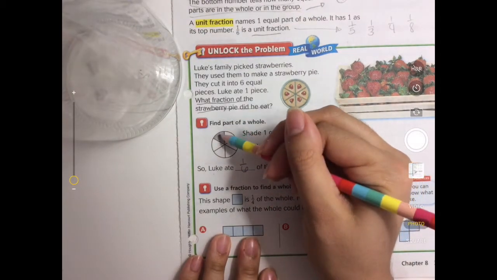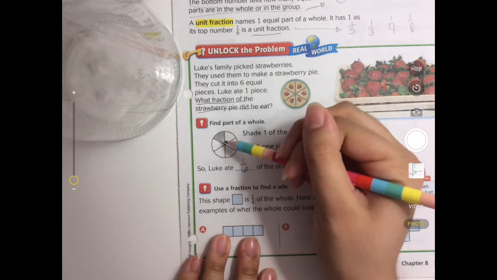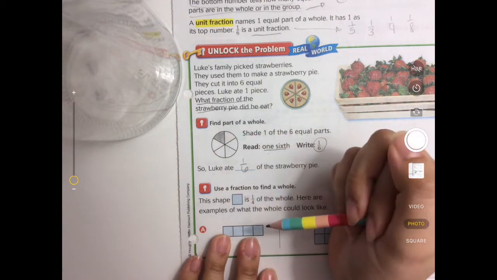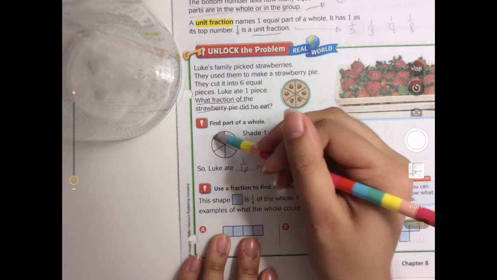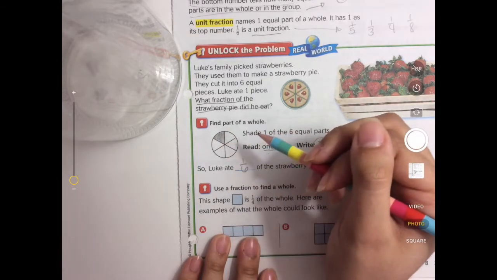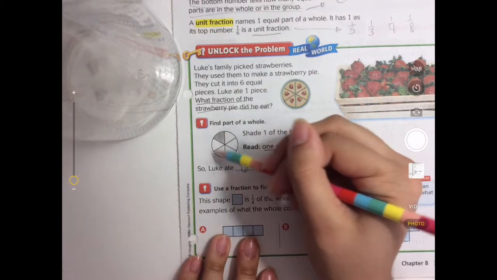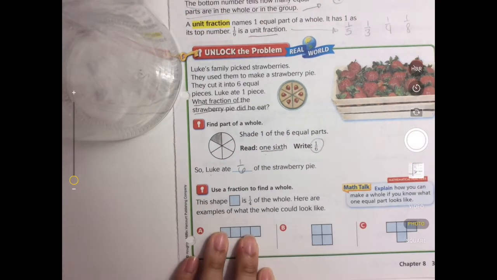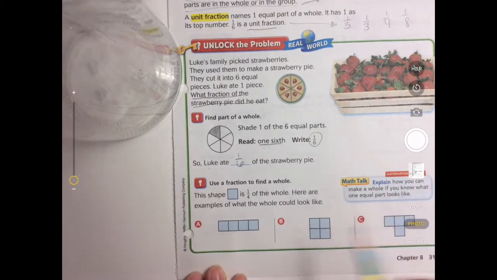And you see, it makes sense because only 1 part of all of these triangles is shaded in. That's the 1 slice that he ate, right? So it's like 1 is missing. So our fraction would be that 1 that he ate out of everything else. Okay? Not too bad, right? Let's go to the next part.